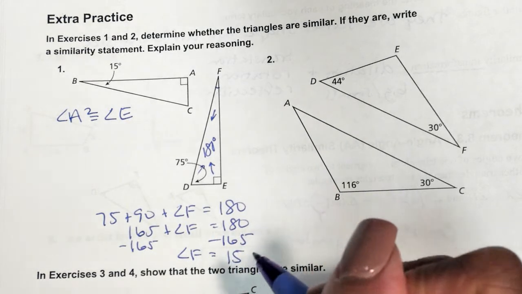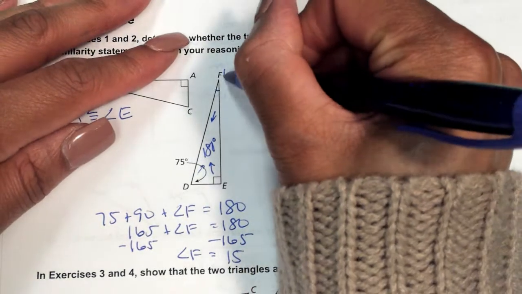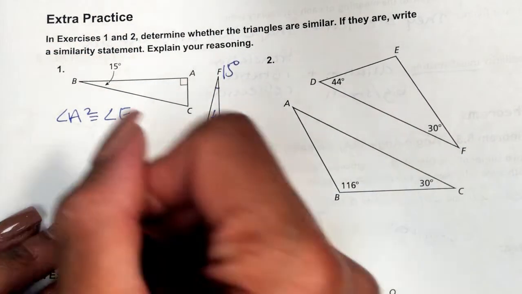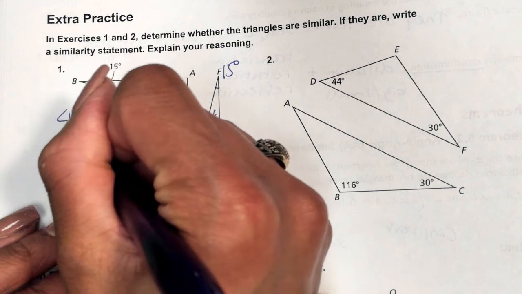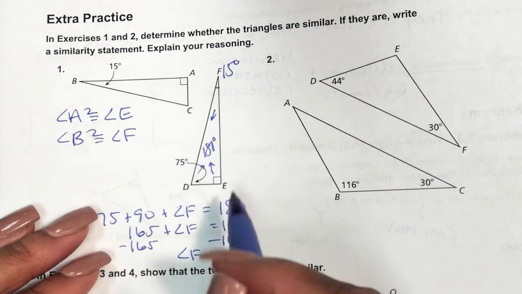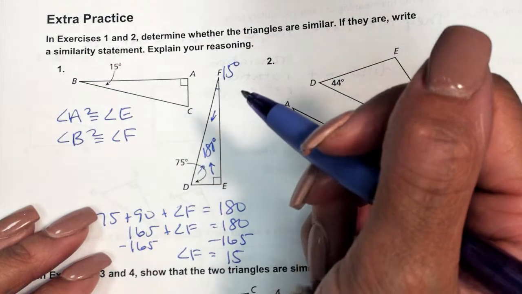So angle F is 15 degrees. So now I know that it is congruent to B. So angle B is congruent to angle F. Okay? So now I've proven two of them. I needed two angles, and so I'm done.